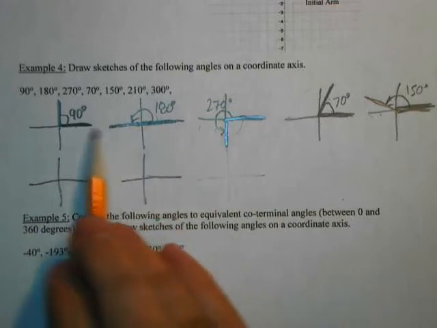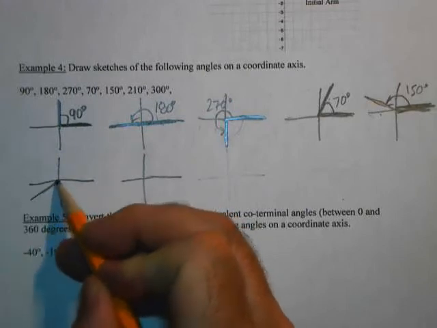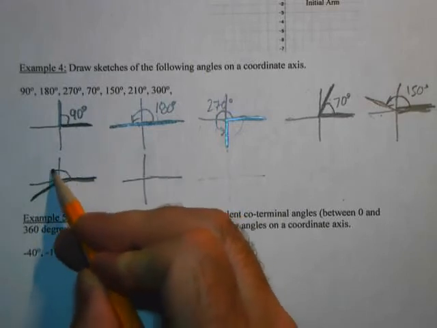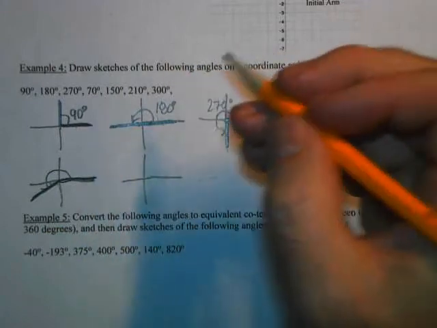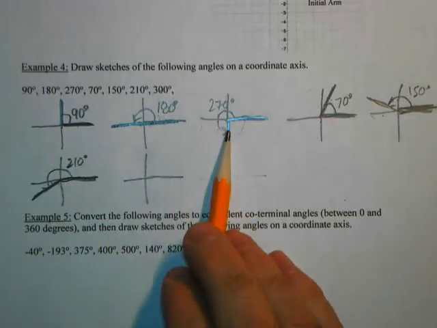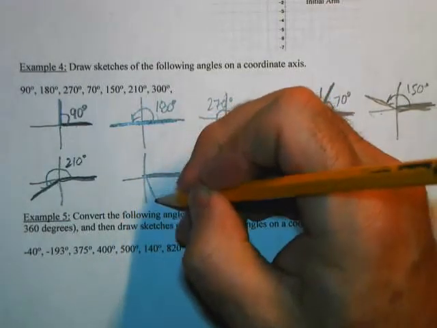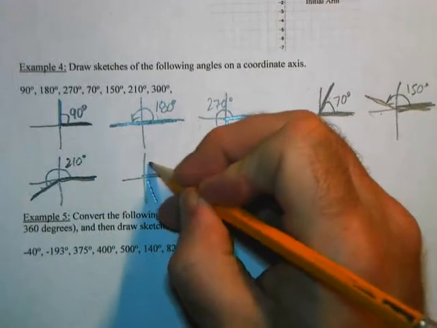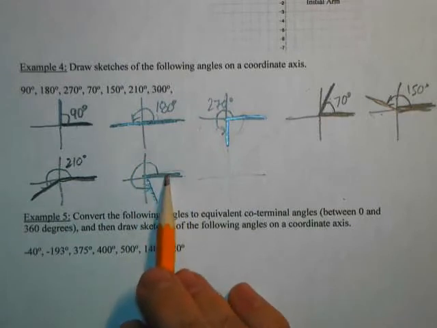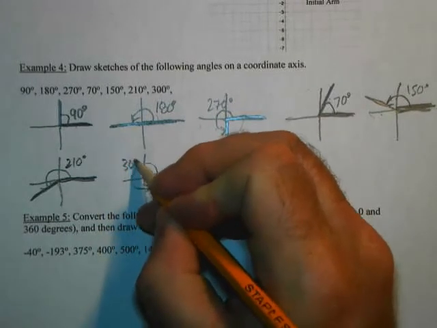210 would be our next one. Remember, 180 takes us to there. So 210 would be another 30 degrees here. Initial arm here, terminal arm here, angle in standard position there. That's 210 degrees. And then finally 300 degrees. Well, we know 270 is down here, so we need another 30 degrees past there, which would take us to about here in the terminal arm. But angle in standard position, meaning we start at the initial arm, the positive x-axis, rotate counterclockwise 300 degrees to get to the terminal arm.